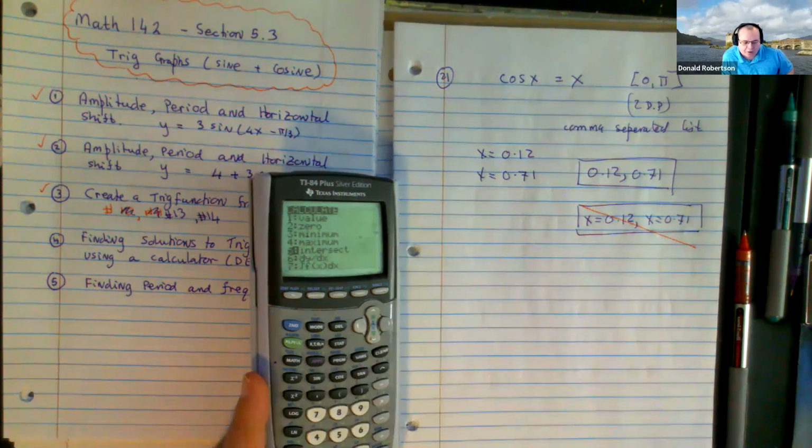And let me get one of my little moans over with. The TI-84 is a really nice calculator. It does a lot of things. If you've got a modern one, it's color, which is even better. But it has some idiosyncrasies, which really drive me crazy, and this is one of them.